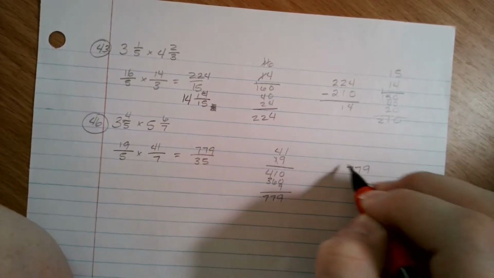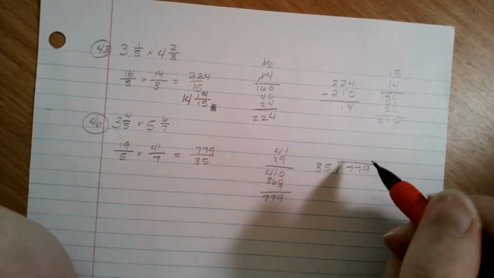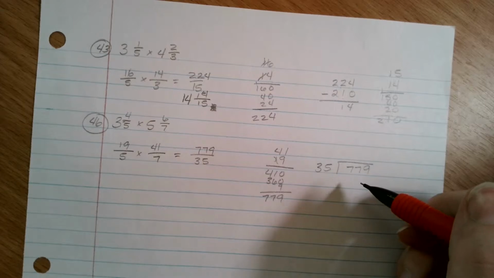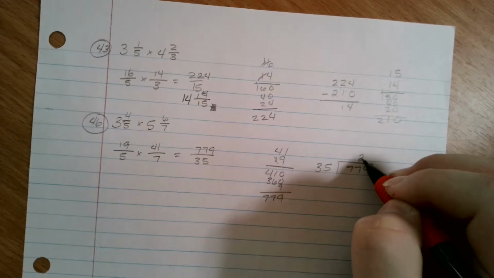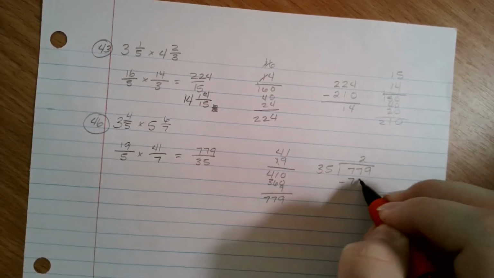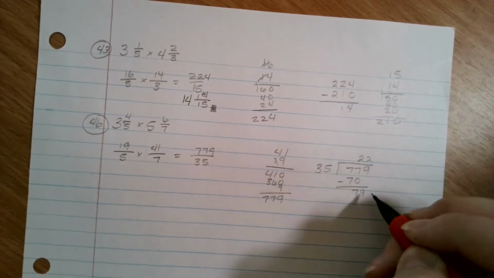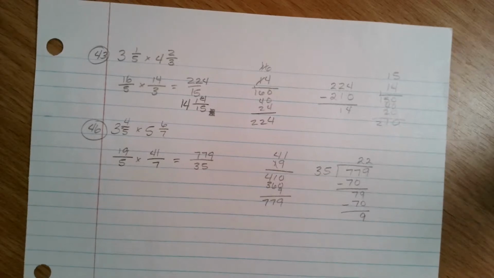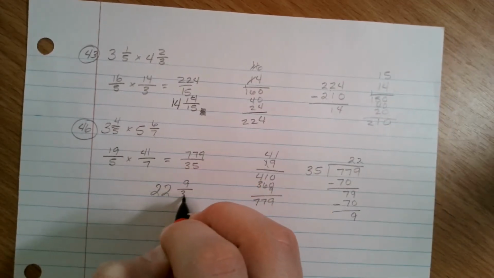So 779 divided by 35, because that is essentially what we are given. So 35 can fit into 77 twice. It can fit into 79 twice, with a remainder of 9. So the mixed number here is 22 and 9/35.